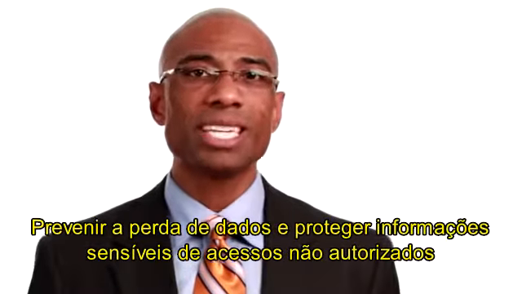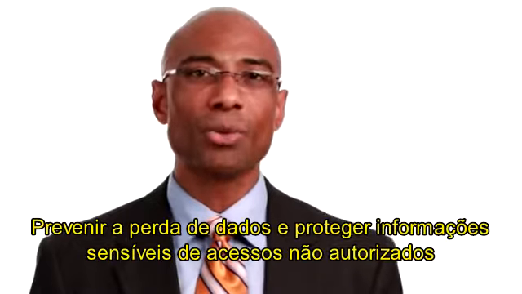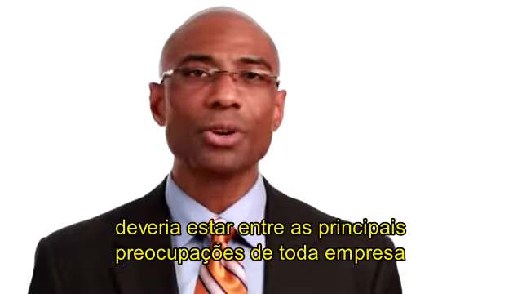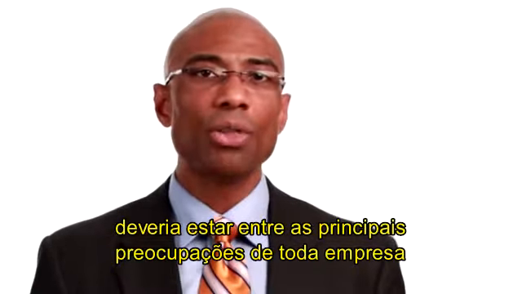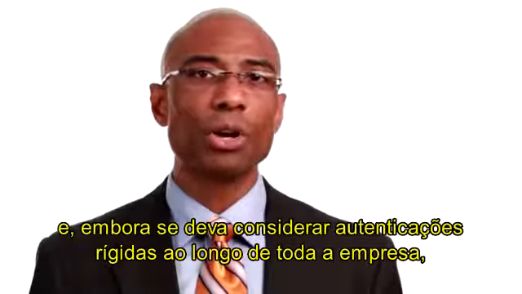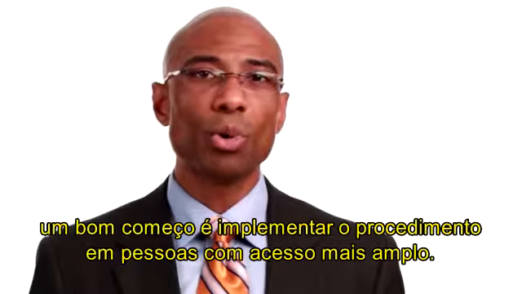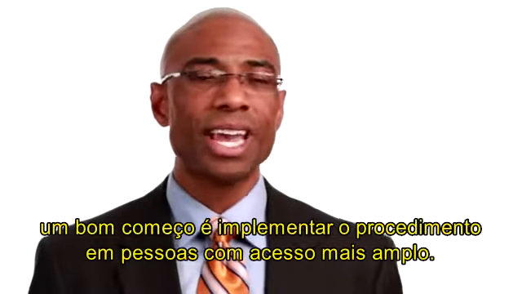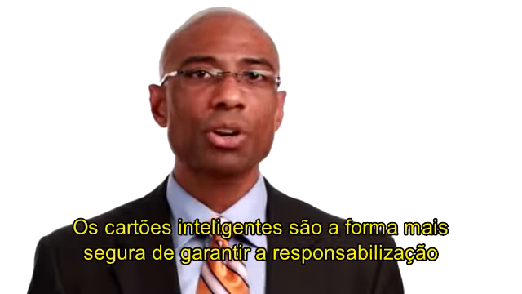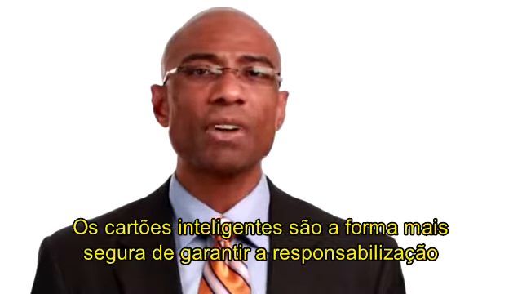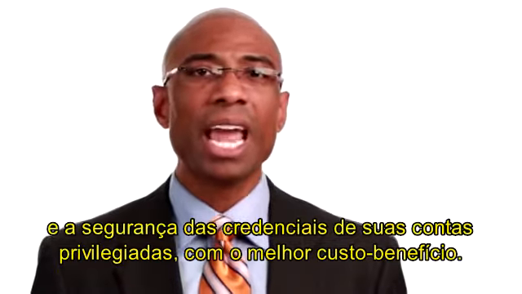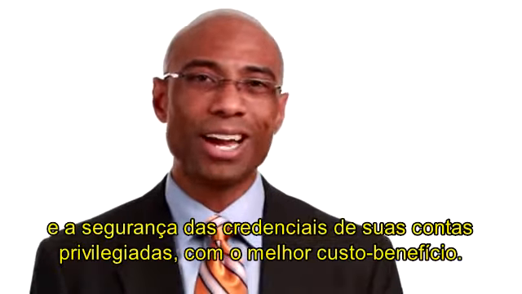Preventing data loss and protecting sensitive information from unauthorized access should be a top concern of every company. And although implementing strong authentication throughout your organization should be a consideration, starting with those employees who have elevated access is a good start. Smart cards are the safest and most cost-effective way to ensure accountability and security of your privileged account credentials.